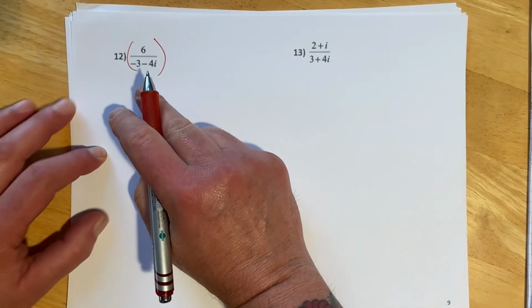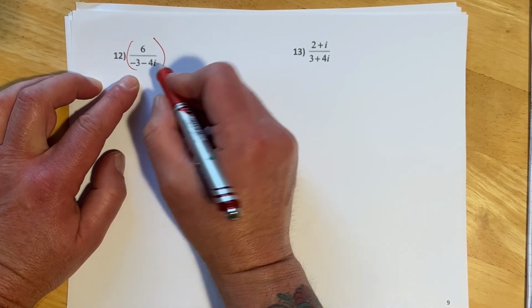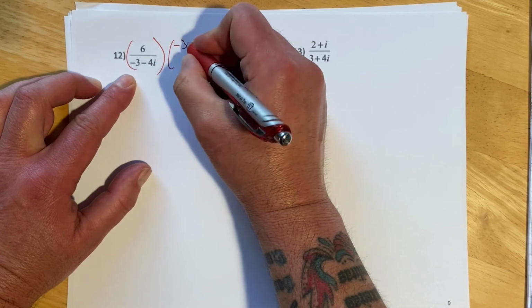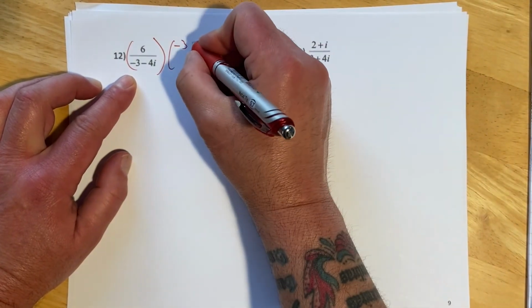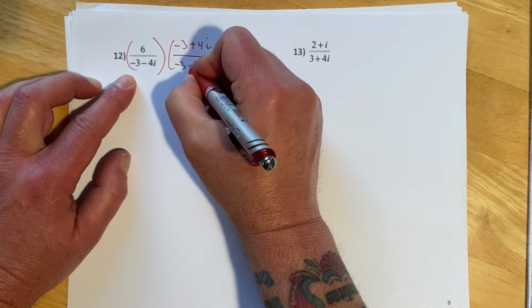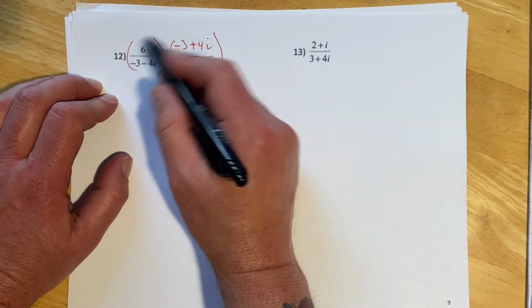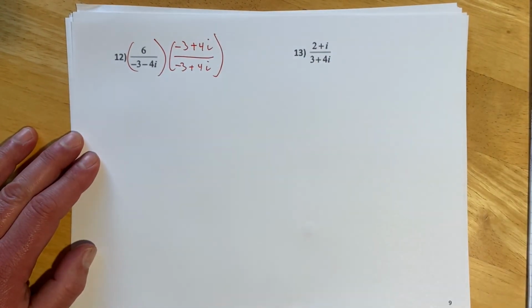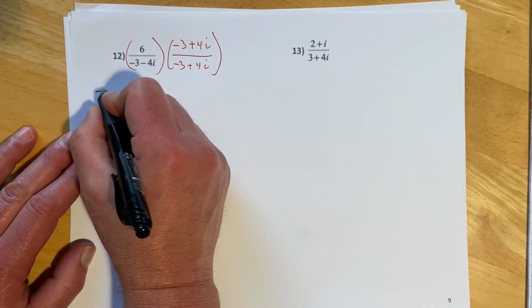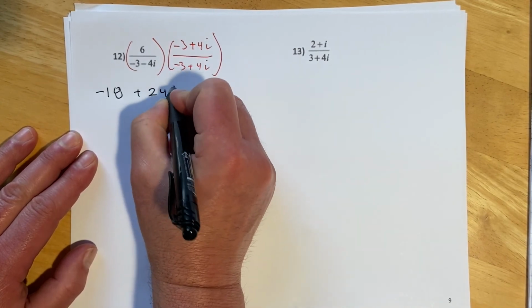So for this one, it's negative 3 minus 4i. It's still negative 3. We didn't change the sign on the first number last time, so we still don't, even if it's negative. So this would be its conjugate. And then from there, very similar. So we would be going 6 times negative 3 for negative 18, and then times 4 for plus 24i.